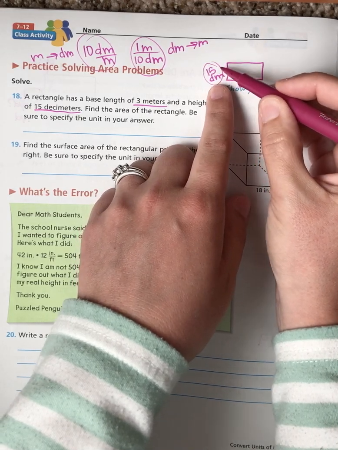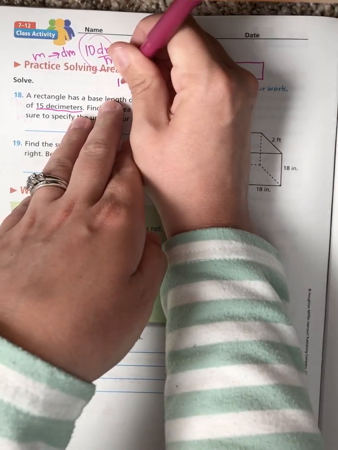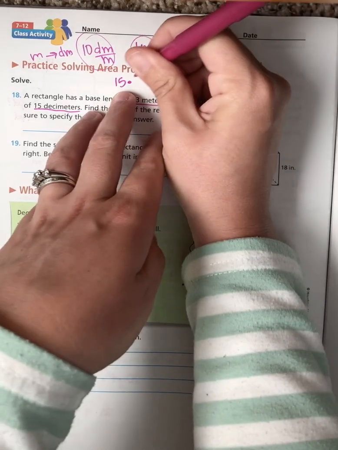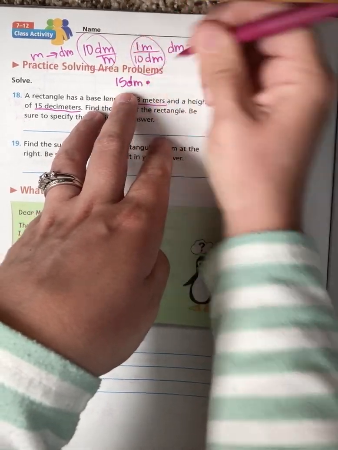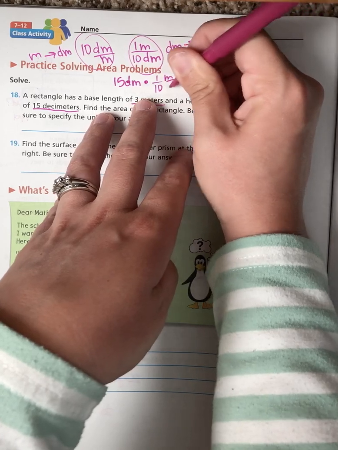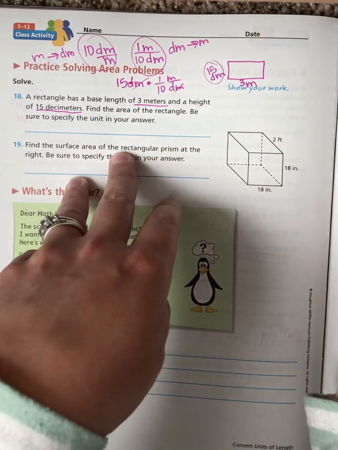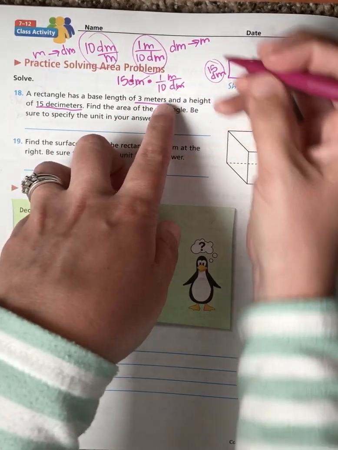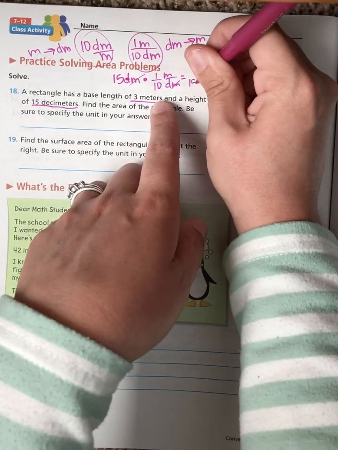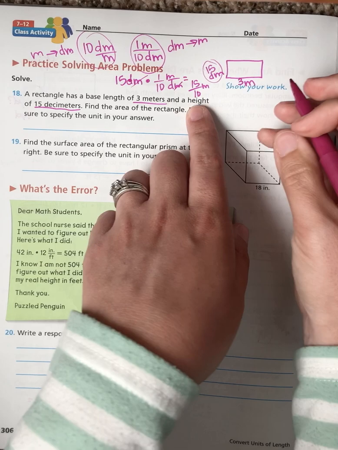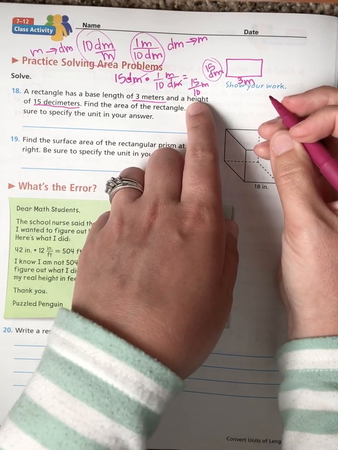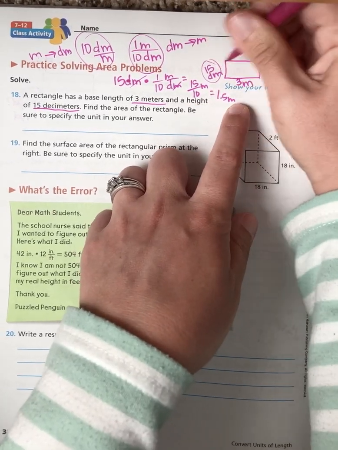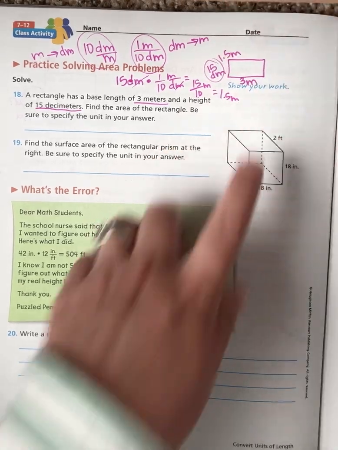We want to figure out how many meters that is. So we're going to take our 15. We're going to multiply it by our unit rate of decimeters trying to find meters, which is 1/10. So 15 decimeters times 1/10 meters per decimeter. Decimeters cancel out, and then we have meters that are left. So 15 over 10. And 15 over 10 is like saying 15 divided by 10, which is like saying we're going to move our decimal place, and we get 1.5 meters. So this 15 decimeters is the same thing as 1.5 meters.